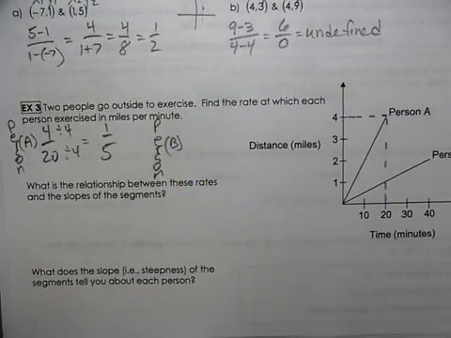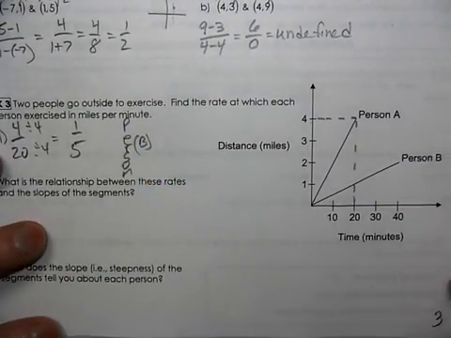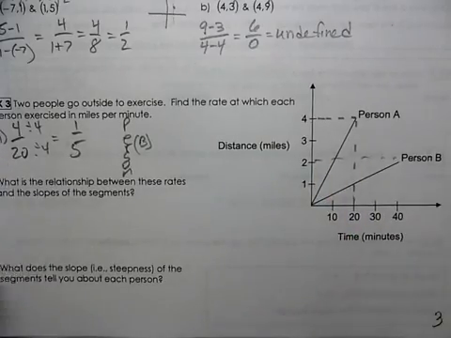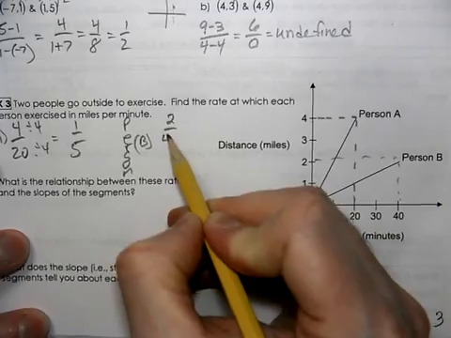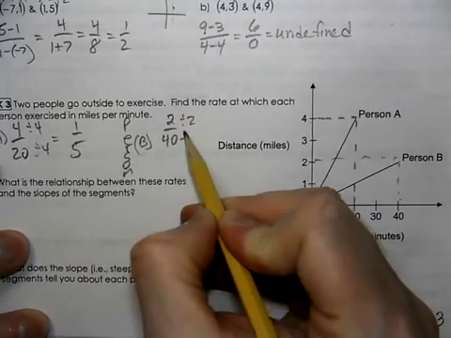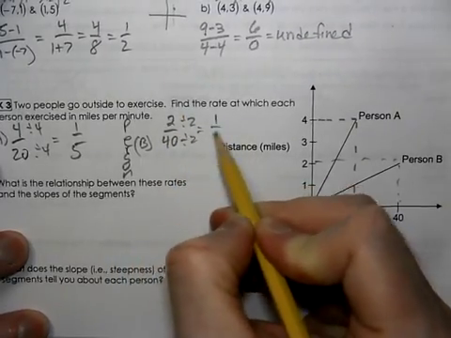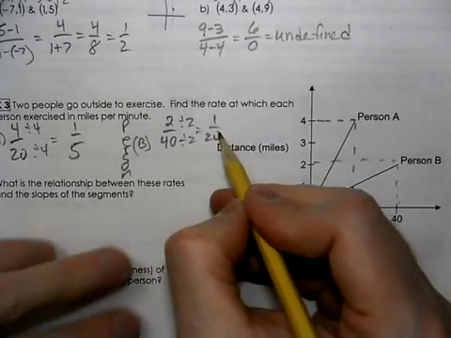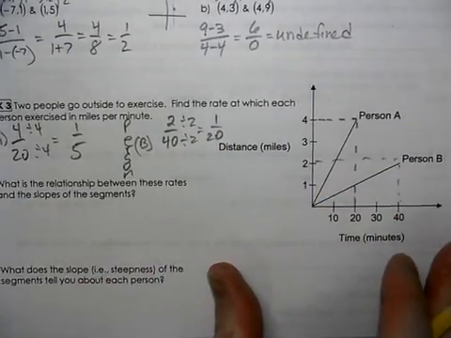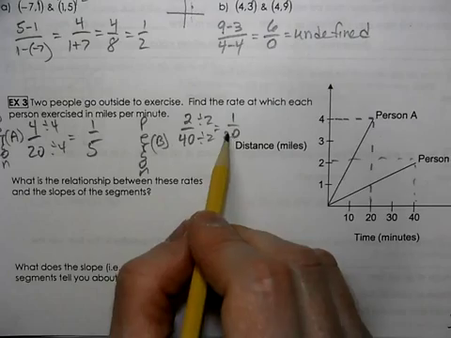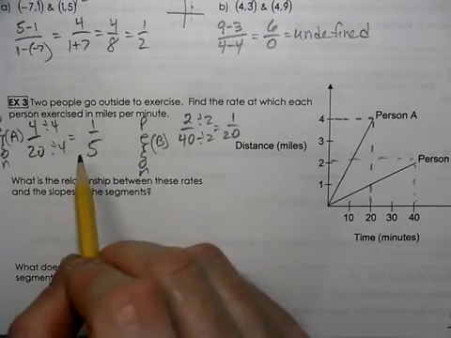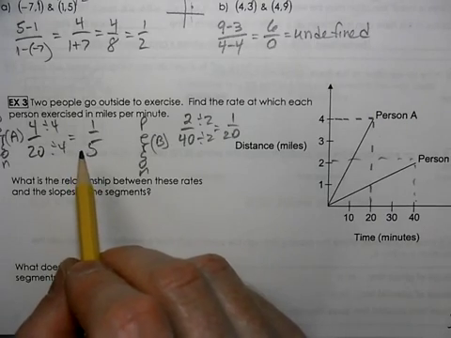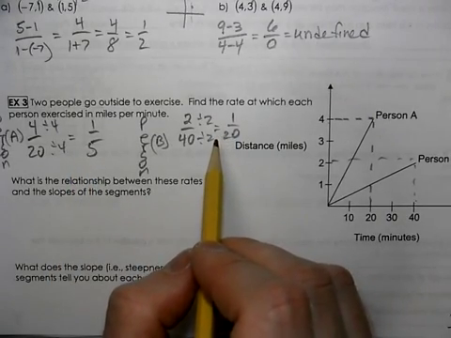Person B, they did 2 miles in 40 minutes, and we can reduce that down to 1/20. Now when we look at these fractions, we see that the 2 is larger than the 5, but the 1/5 is more, or is a larger value than 1 out of 20.